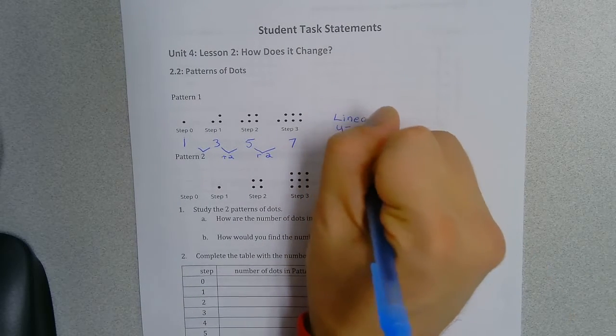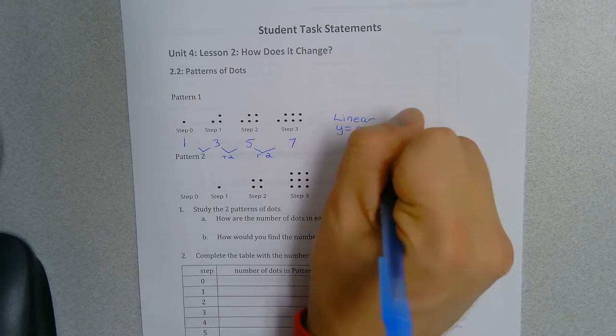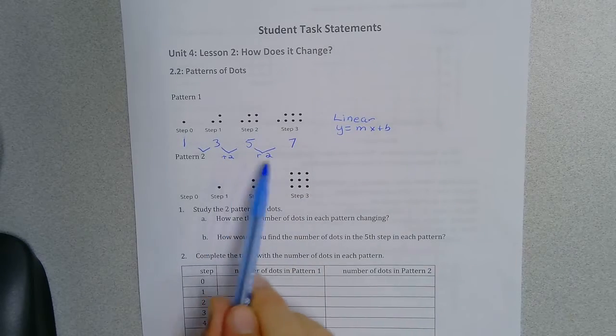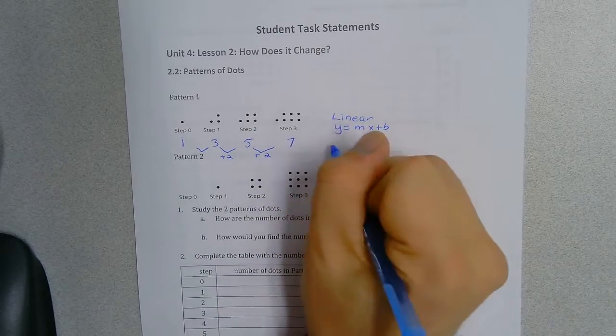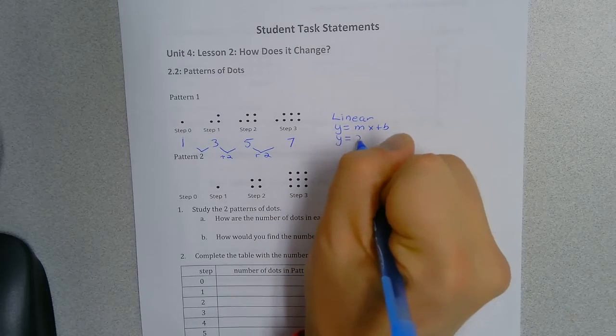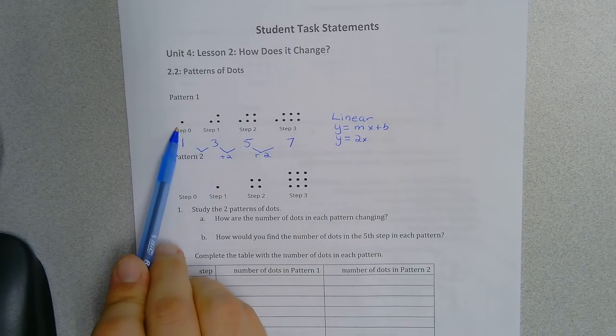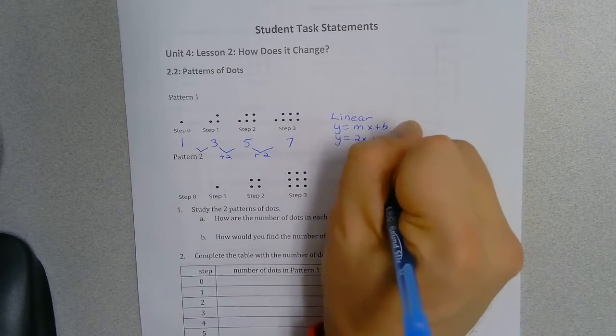In the equation, y equals mx plus b. M is 2, because that's our rate of change. So we can write an equation, y equals 2x. And then at 0, I start with 1 dot, so plus 1.